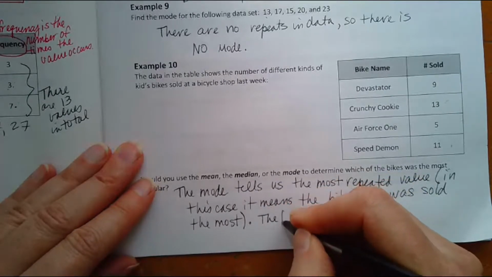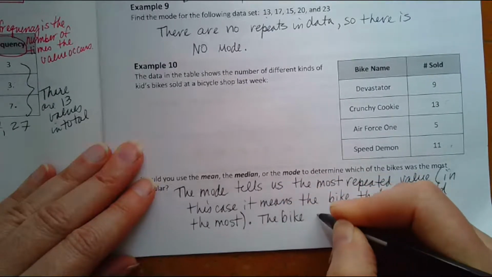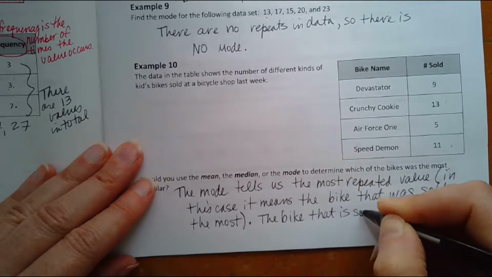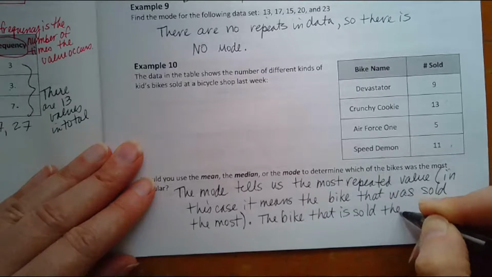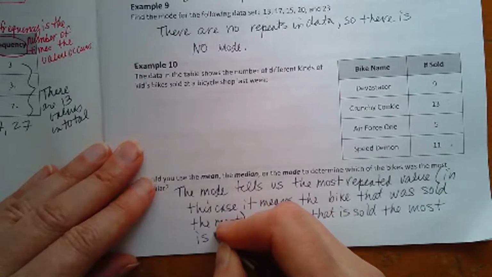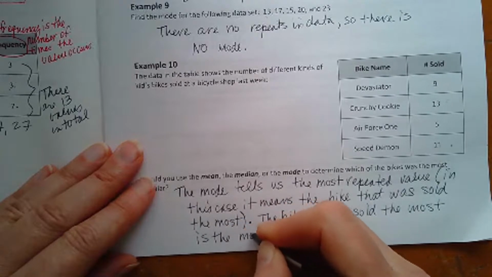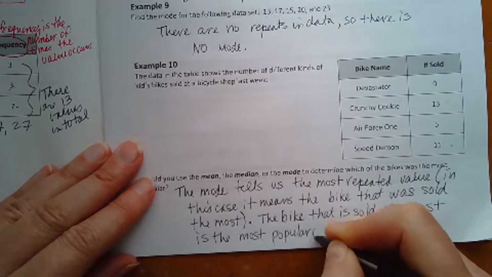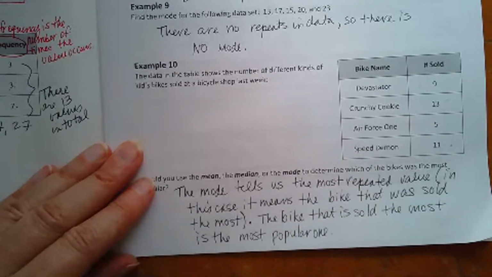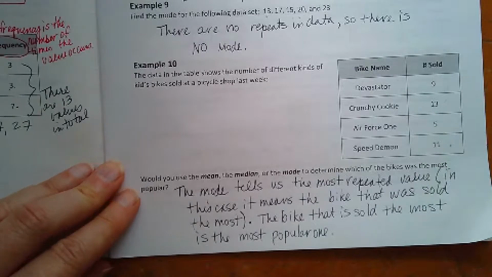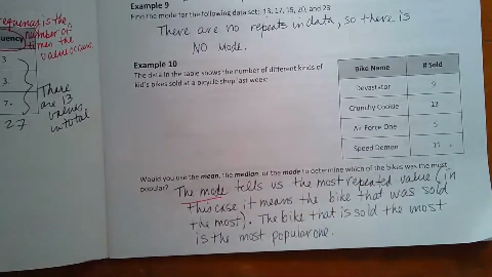The bike that is sold the most is the most popular one. So if you're looking for popularity, you're looking for the mode, okay? So the answer is the mode.